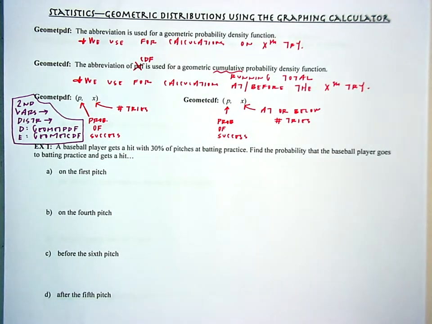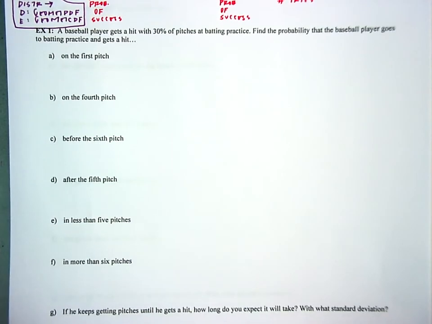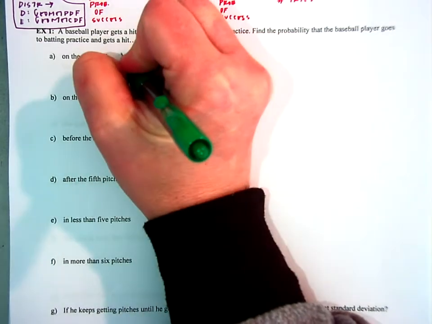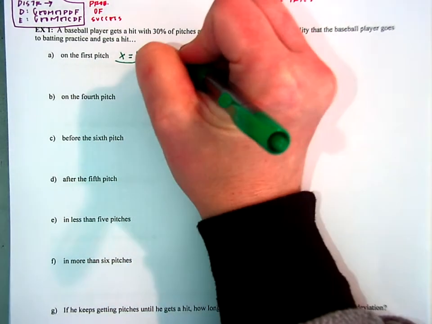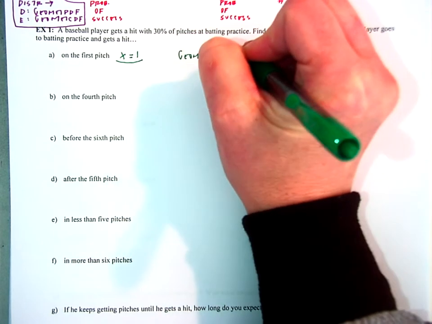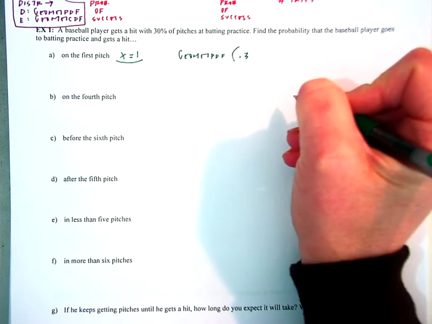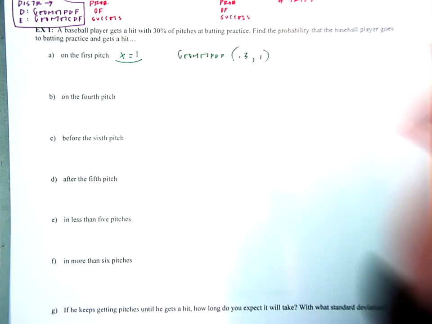So here, a baseball player gets a hit with 30% of pitches while at batting practice. Find the probability that the baseball player goes to batting practice and gets a hit on the first pitch. Okay, so here, I know my answer should be just 0.3, but let me show you how you do it on the calculator. So we know that the x value is 1, right? We are successful on that very first try. So we should be typing in GeoMet PDF, and then 0.3 is our probability of success, right? Getting a hit 30% of the time. And we want to be successful on that first try.